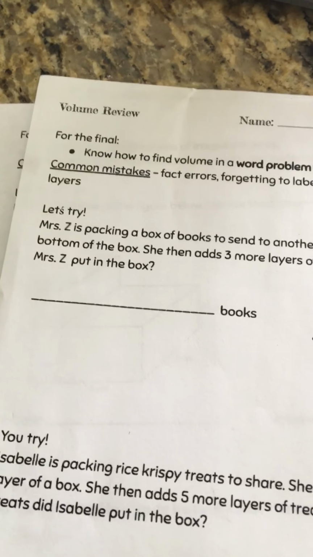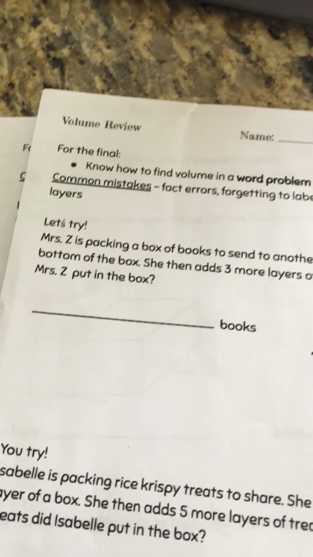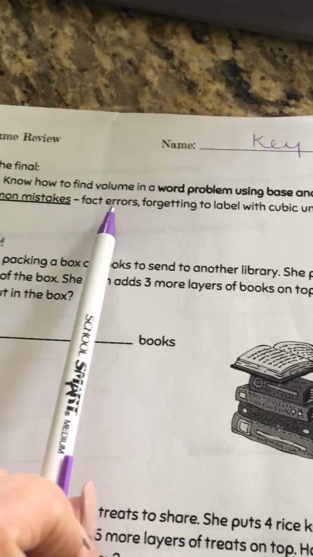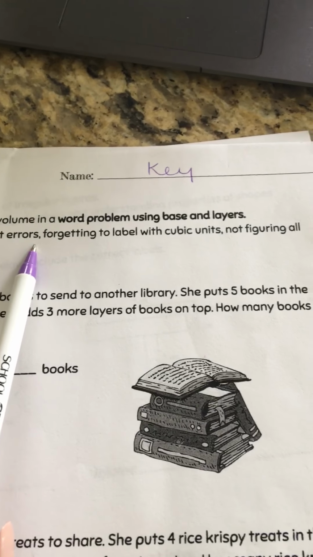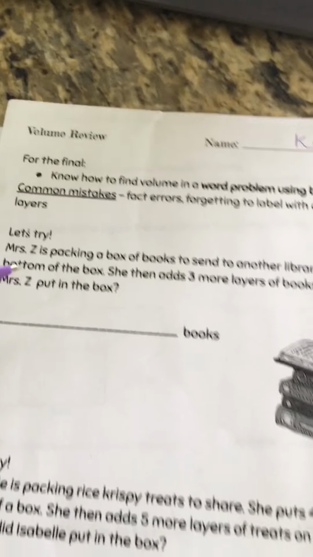Okay, for this volume review, this is just doing word problems and looking at using base and layers. And just again, common mistakes: fact errors, forgetting the label, cubic units, or not figuring all the layers. So let's try this one.